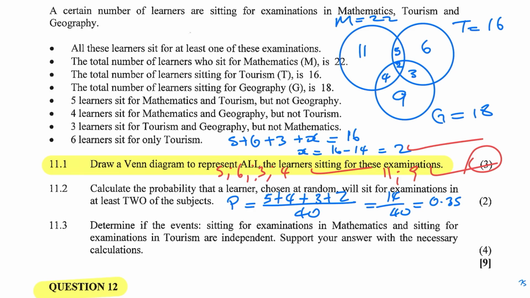And how do you get your 2 marks? You get a mark for getting the 40 that I asked you about, and you get a mark for getting the 14. Okay, so that's how you get your 2 marks.